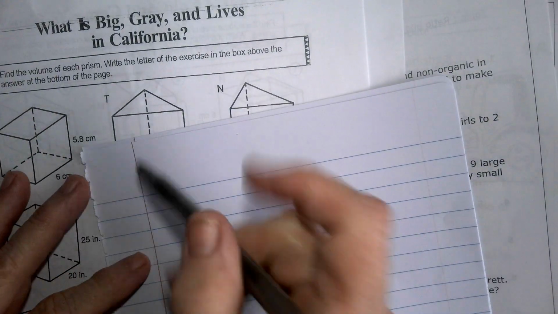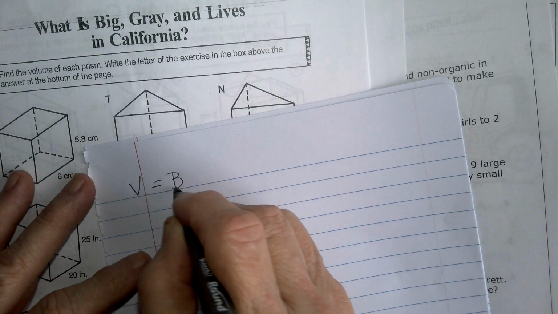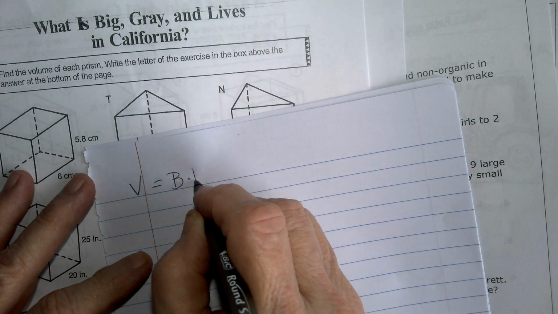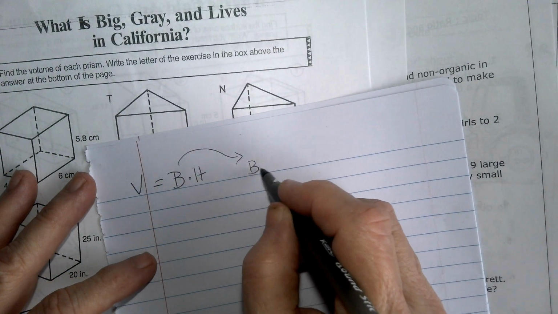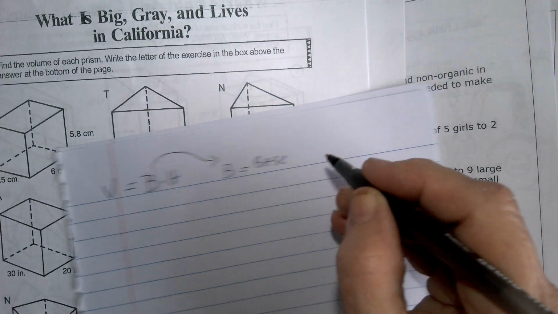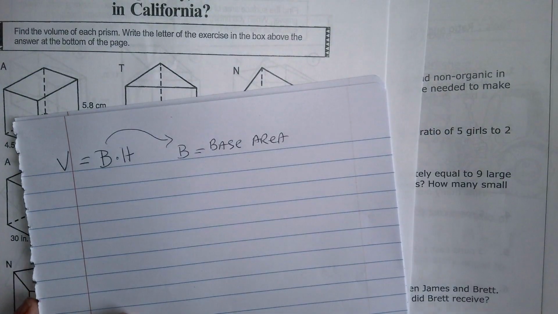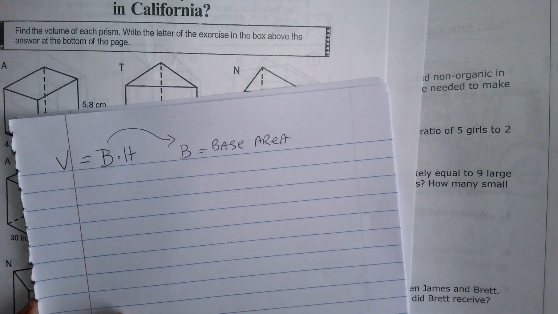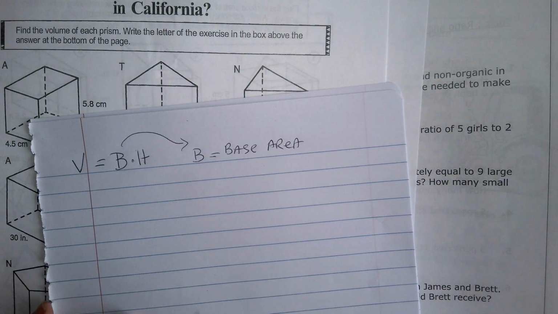The basic formula is volume equals B times H, where big B is the base area. So you have to change that for the formula of that particular shape.